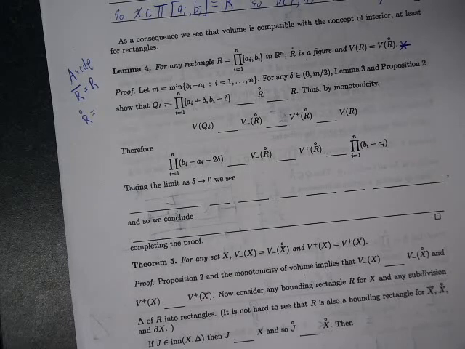Because what do you think? If I take a closed rectangle and take its closure, what should the result be? Same thing. And pictorially, that makes sense, right? If I give you a rectangle and ask you to take its closure, it's only going to contain everything that was already in the rectangle.